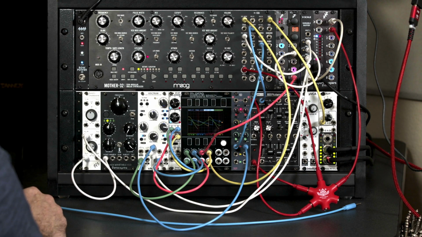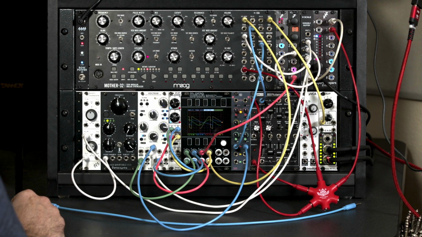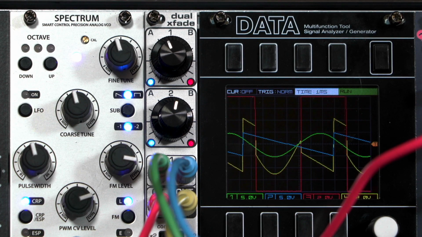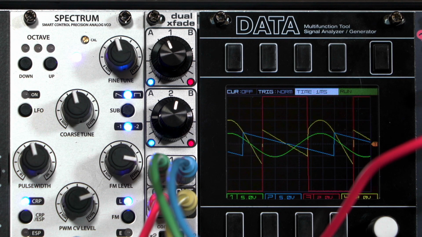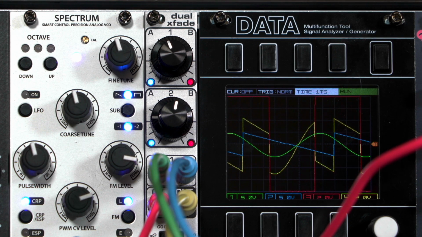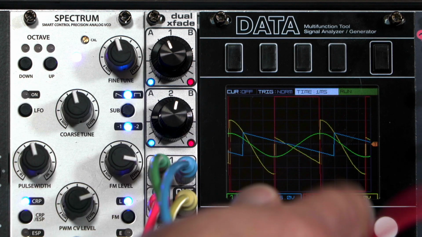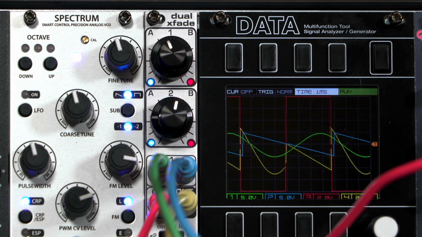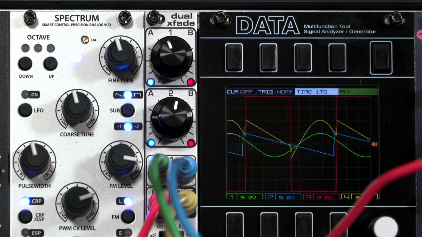Auxiliary in. So again, the red is the output of the disting, which is driving the crossfader to go between the green wave and the blue waveform, the A and B inputs, and the yellow is the output.